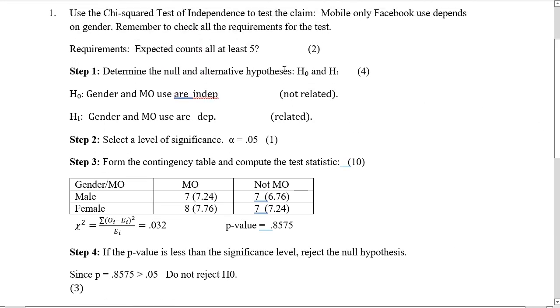Oh, and then, yeah, we forgot to put a yes up here for our condition. We did check that. All 4 of these expected counts in decimals are greater than 5. Now, if by chance you ended up with one of these being less than 5, go ahead and run the test anyways for the practice of it. So I just want you to get a chance working with some actual data.